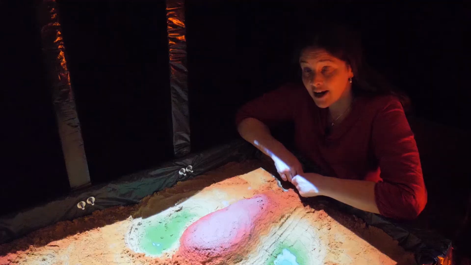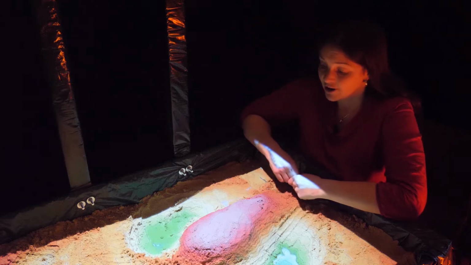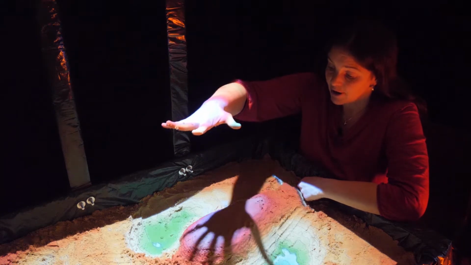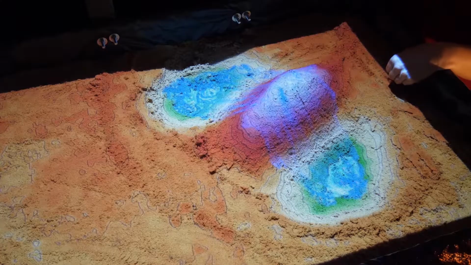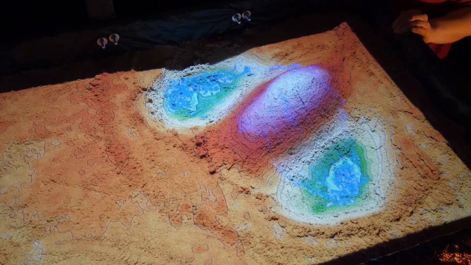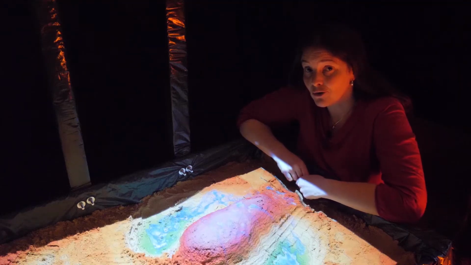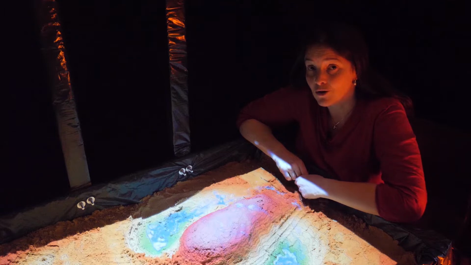But even more amazingly, I can make it rain on this landscape, not with real water, but a simulation of rain by holding my hand out. And it shows how water would run off of the landscape that we've created. So we're going to be using this sandbox along the route to show you lots of different ways that water can be managed.